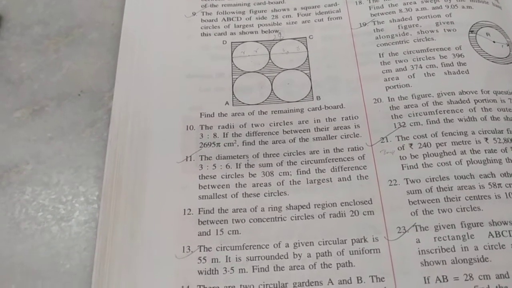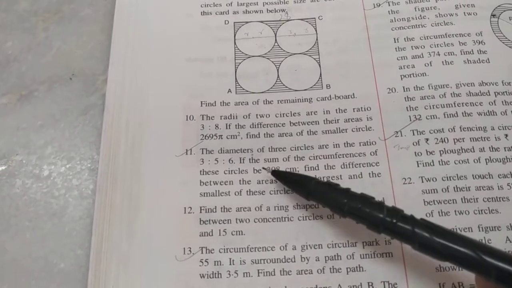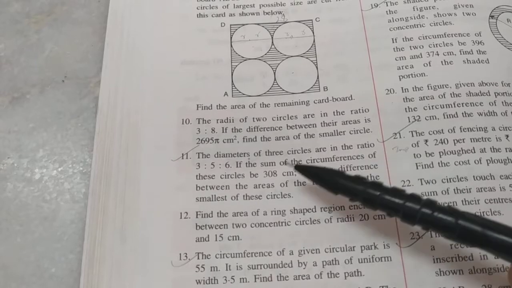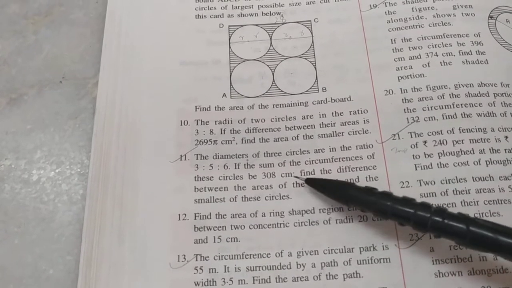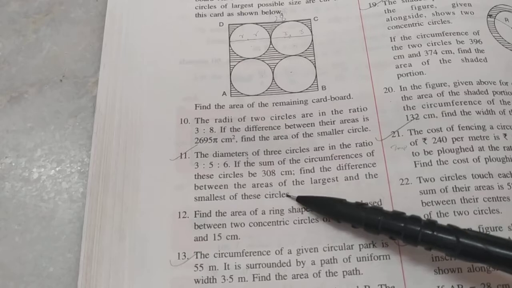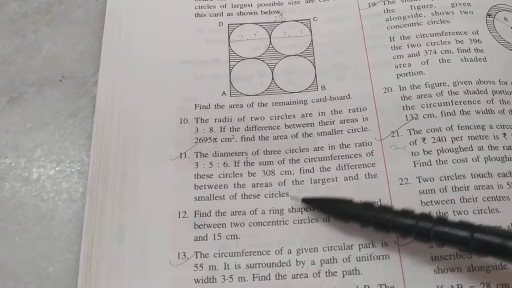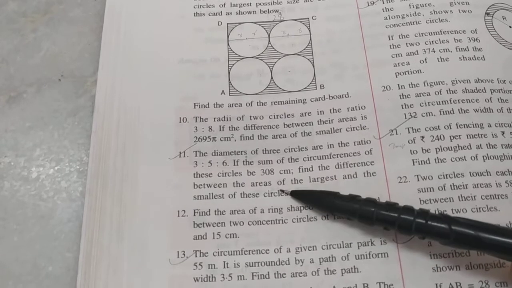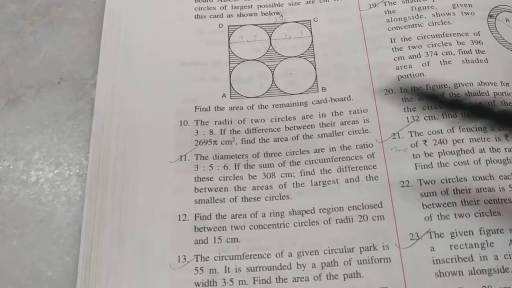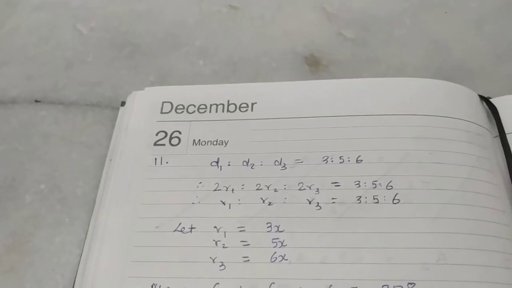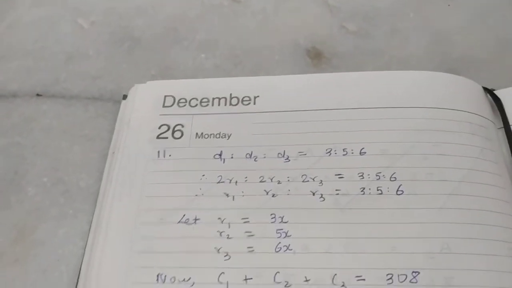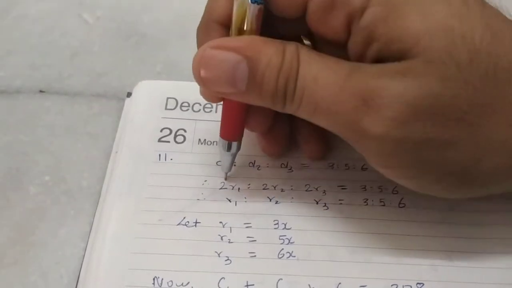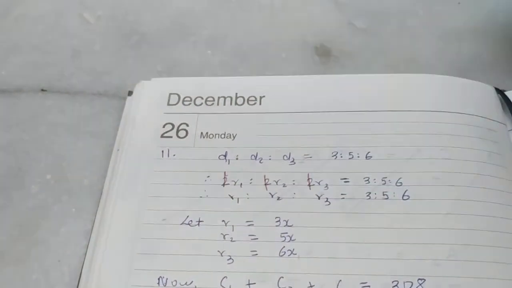In the 11th sum, the ratio of the diameters is given and the sum of the circumferences is given, and we have to find the difference between the areas of the largest and the smallest of the circles. To find the areas, I need the radius. So we are going to use the given data to find the radius. Well, interestingly, the ratio of the diameters will be the same as the ratio of the radii, because 2 gets cut.